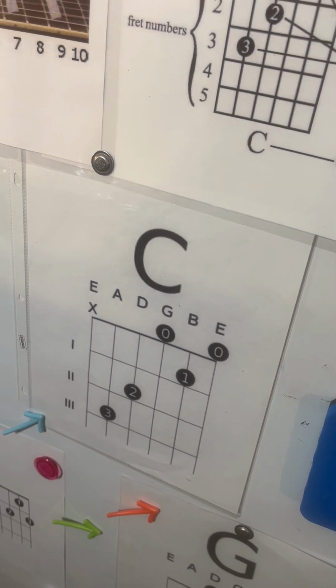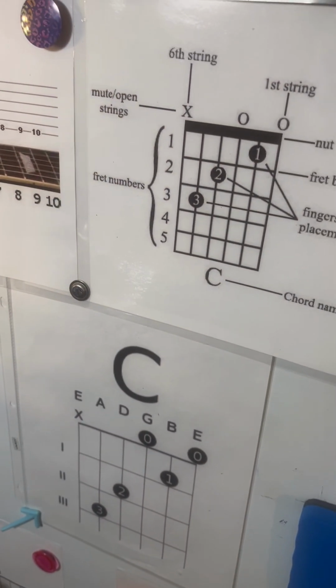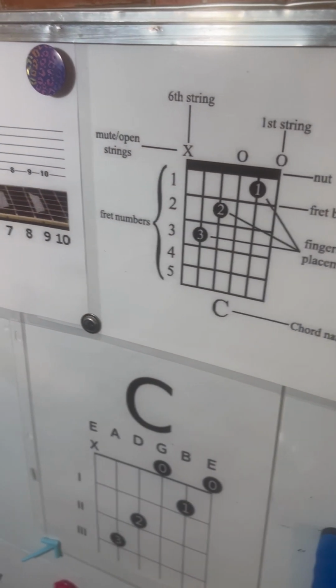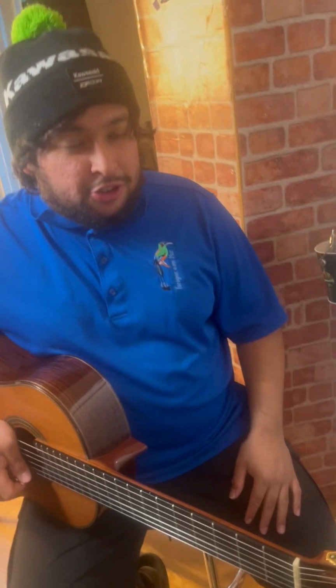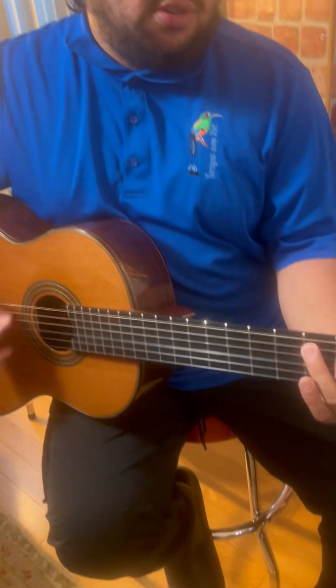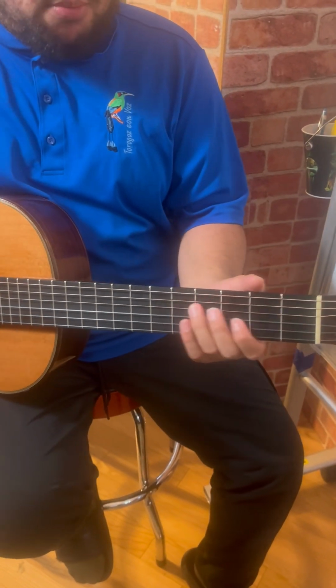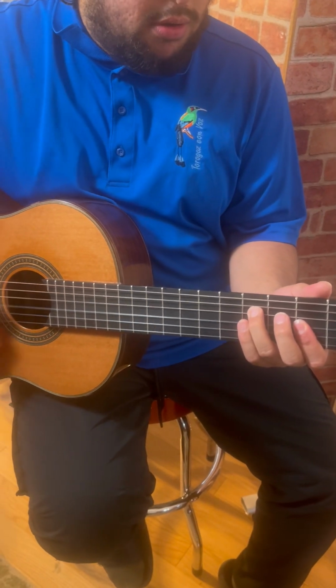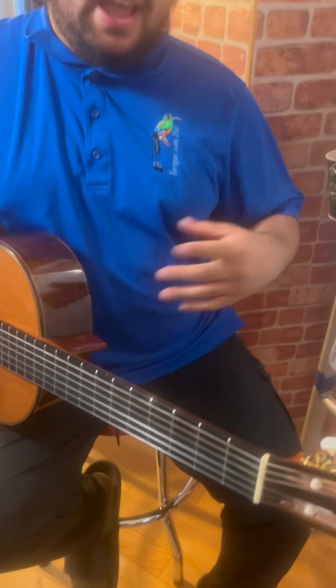So now we get into different kinds of chords. These are what we call basic chords. I even consider a D7 to be kind of basic, even though it's not a major or minor. If we remember correctly, major is happy sounding, and minor would be more sad sounding, right?